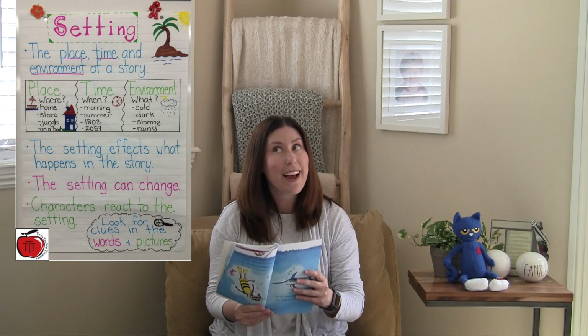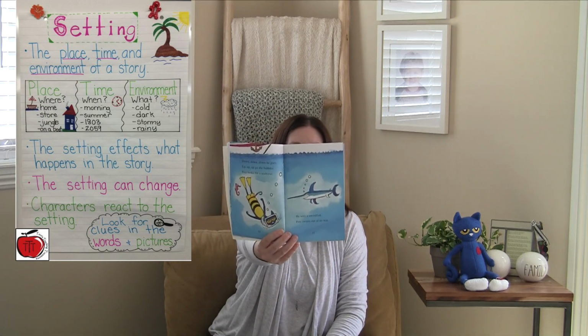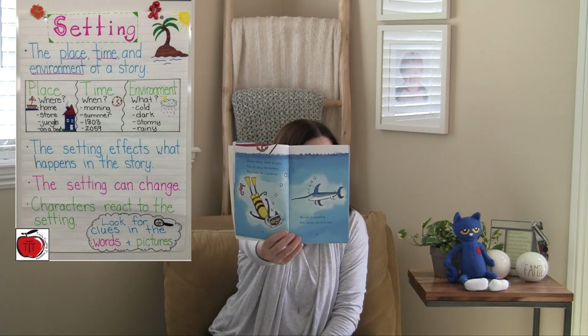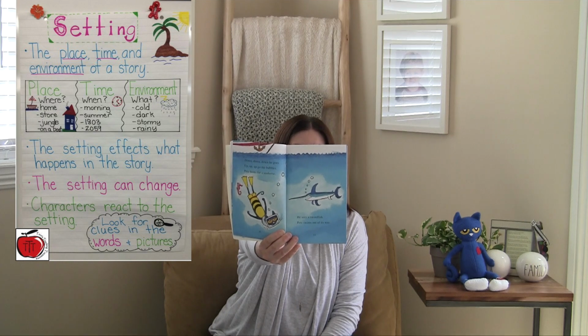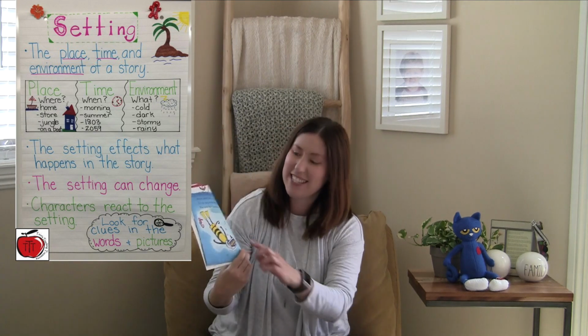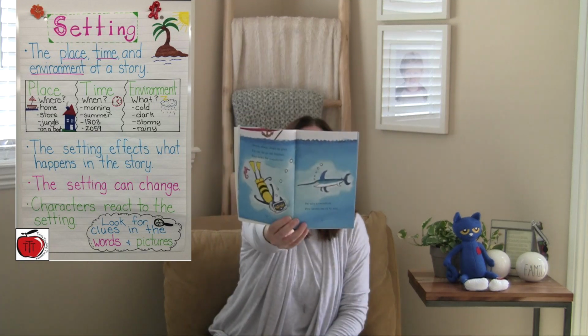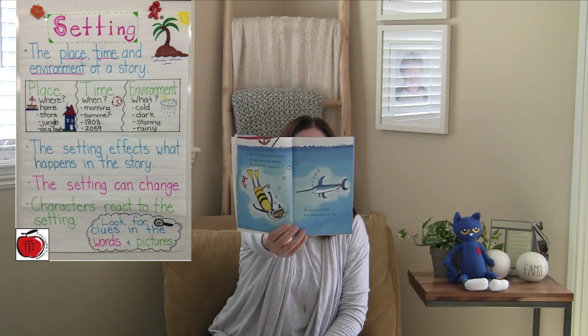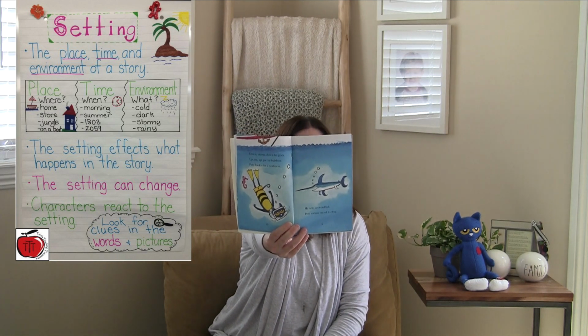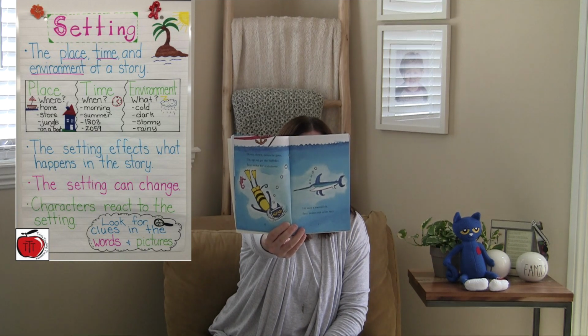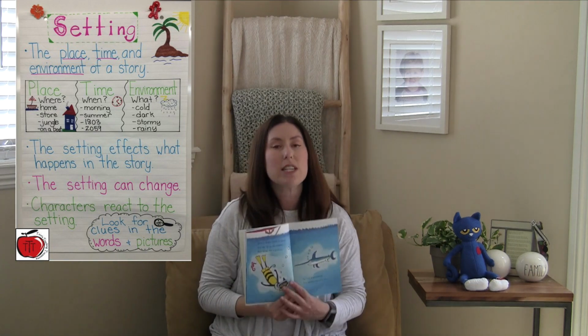Now, friends, there's something kind of silly about this story. Can you find the seahorse? Yes! Right there, by Pete's little flipper or fin. Me too. But Pete doesn't notice it yet. He does see a swordfish. Let's stop here for just a moment, readers, and talk about the setting.